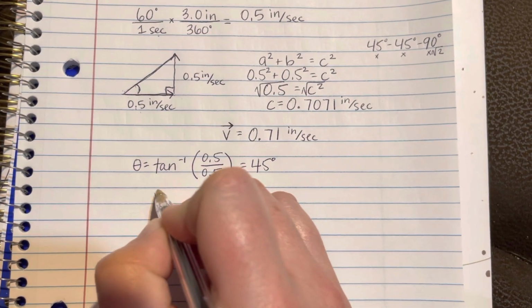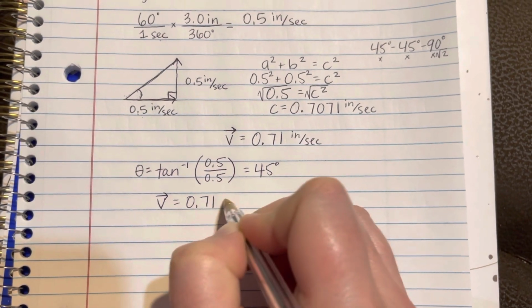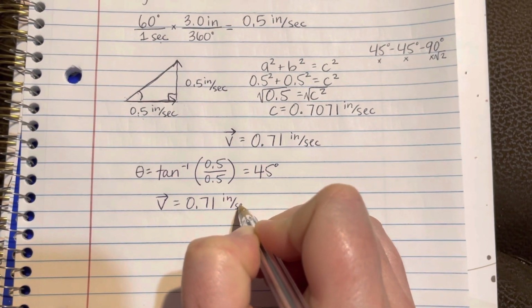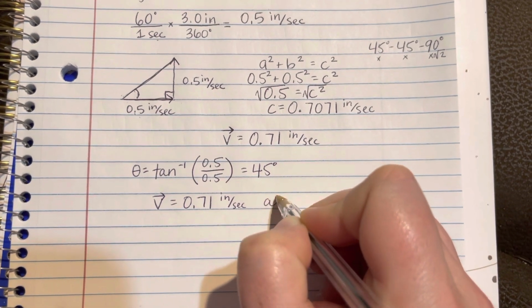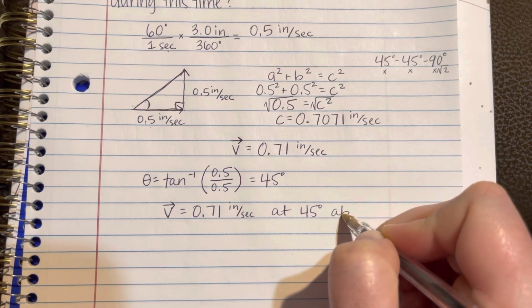So velocity 0.71 inches per second at 45 degrees above the horizontal.